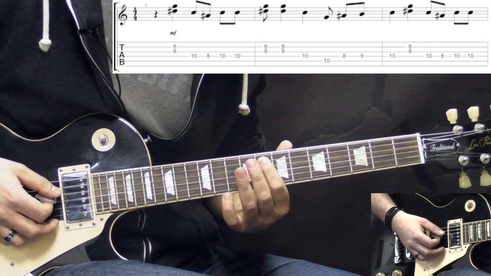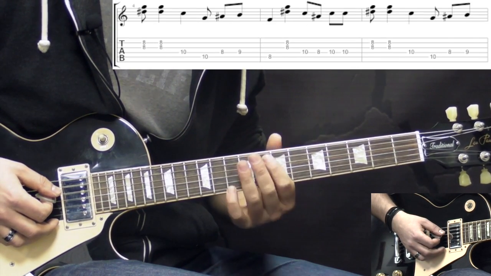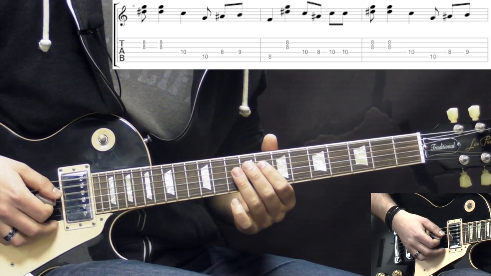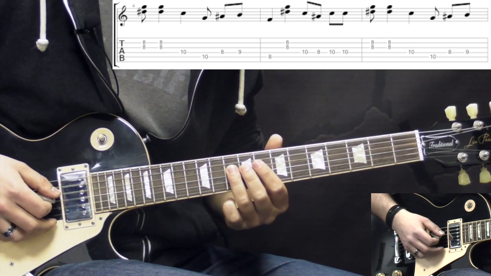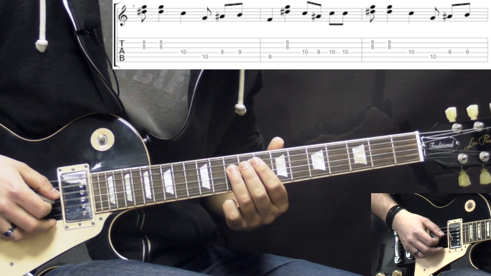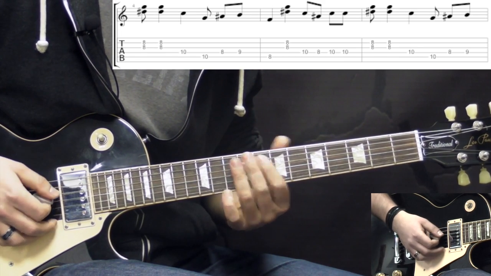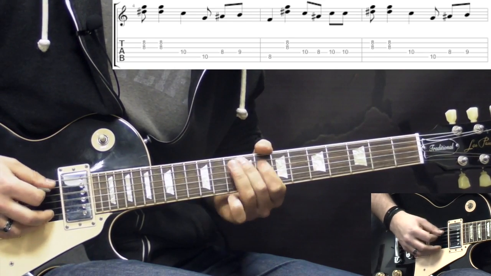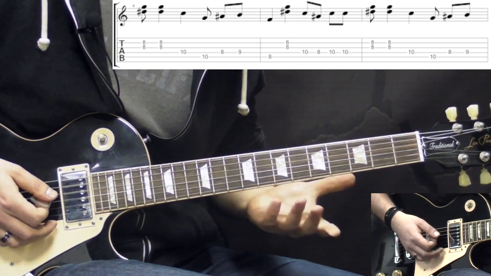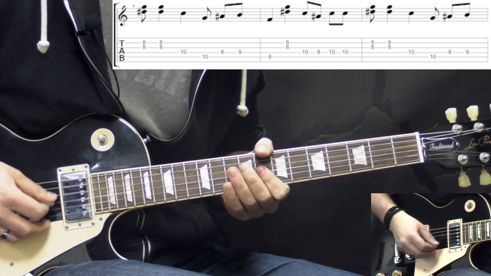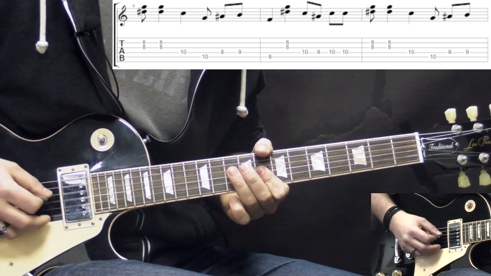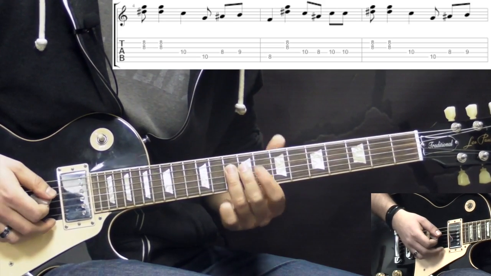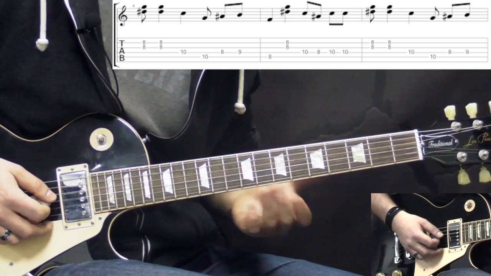Okay, so we play this riff, and then when the progression changes to the F chord, instead of the 10th fret of the D on the C note, we go to the F note. So we have this. And then we continue the riff as it is. Then we're back to C, so we play 10 on D. And again, we play the same riff.